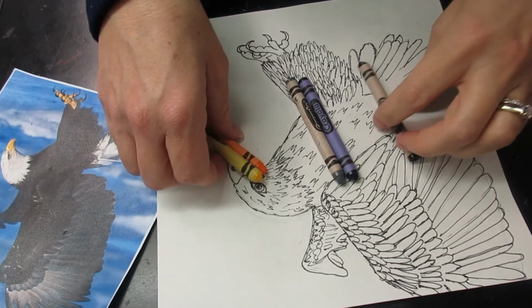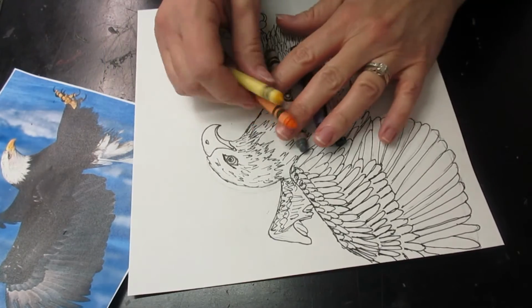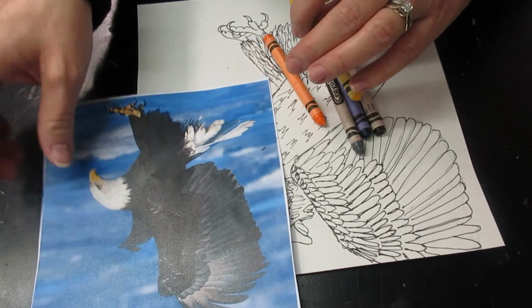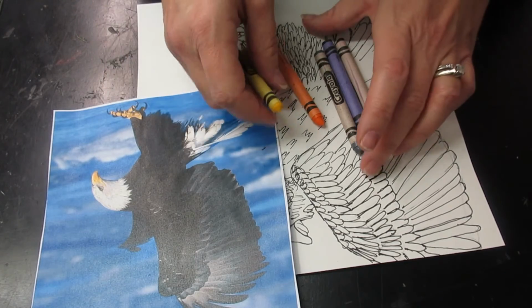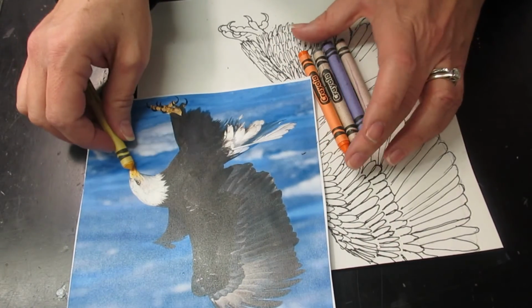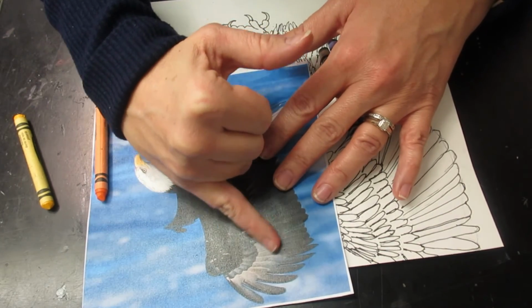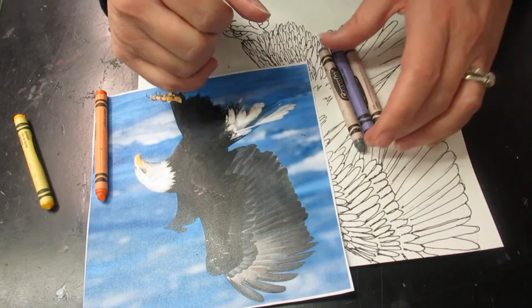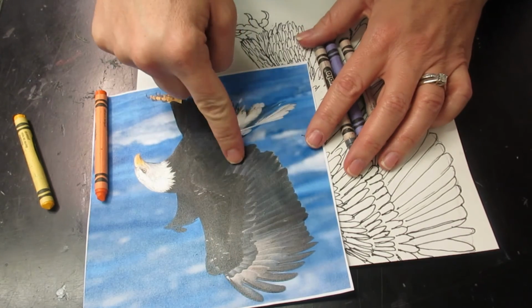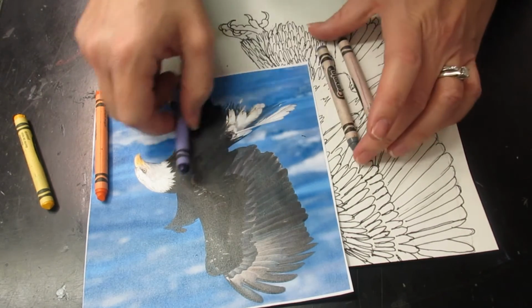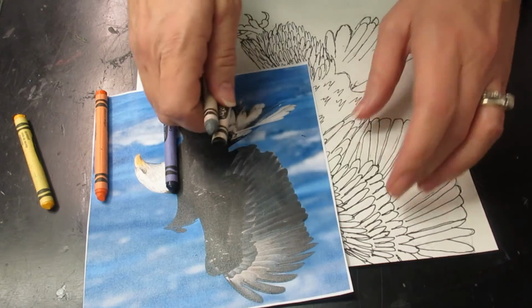Alright, I'm going to finish up my bald eagle here by shading it. So I have my picture right next to me again. I can see some yellow and orange in the beak and the feet. There's a tiny bit of blue mixed in with the black and gray on the underside of the wing here, so I've grabbed a blue, and I'm going to need black and gray, and that's about it.